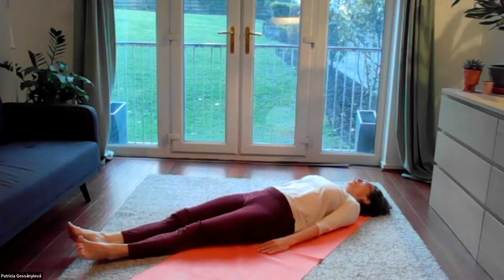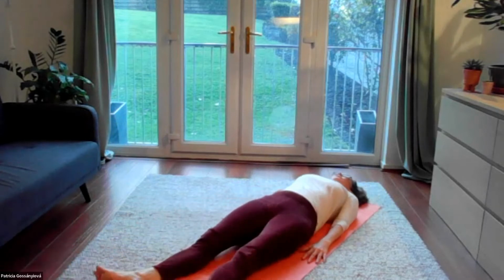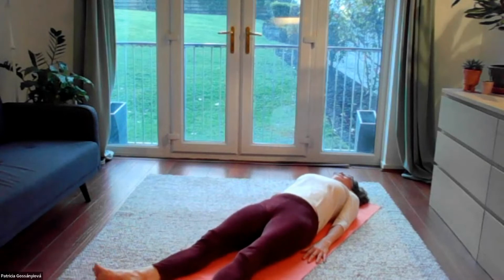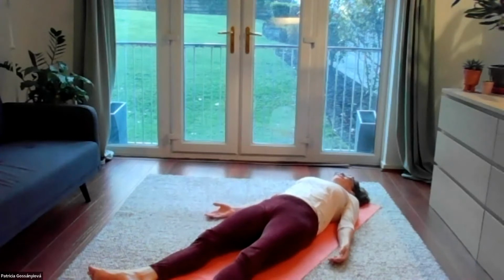We may now finish the asana. Relax in Shavasana. And watch sensations that pop up in your body or in your mind or in your emotions.